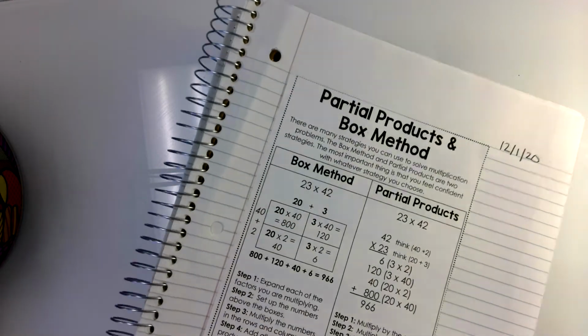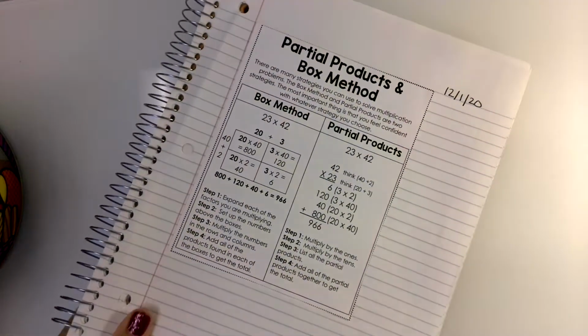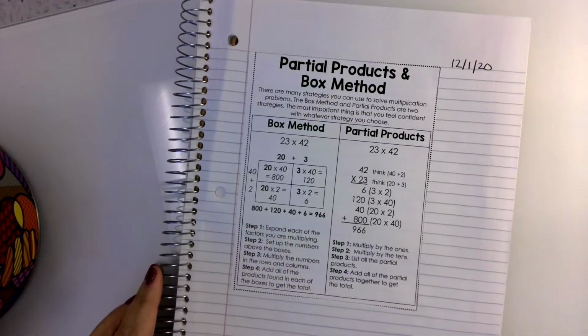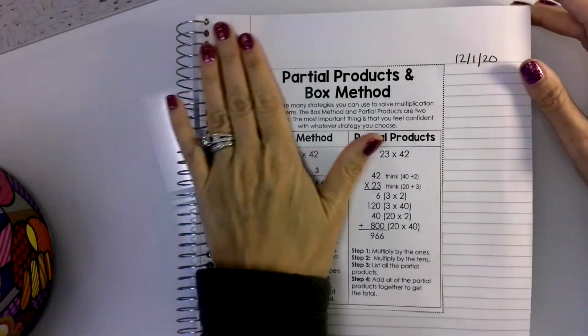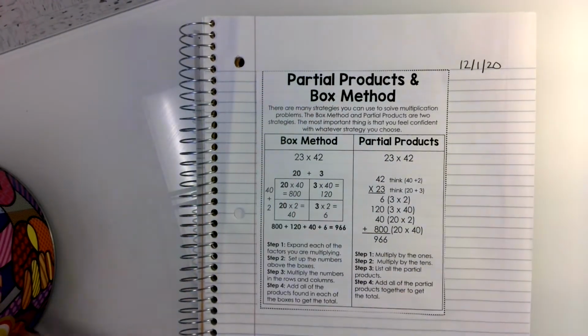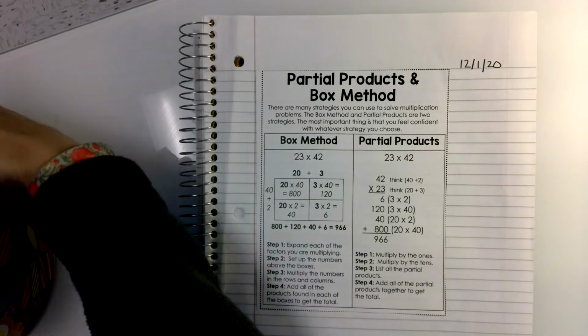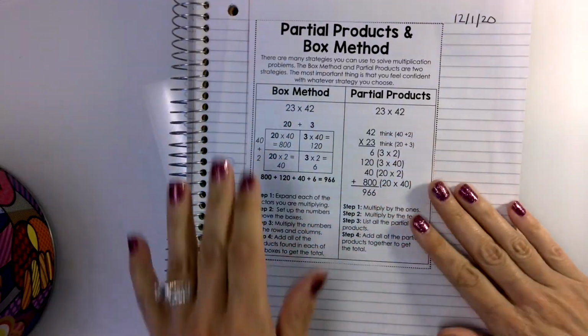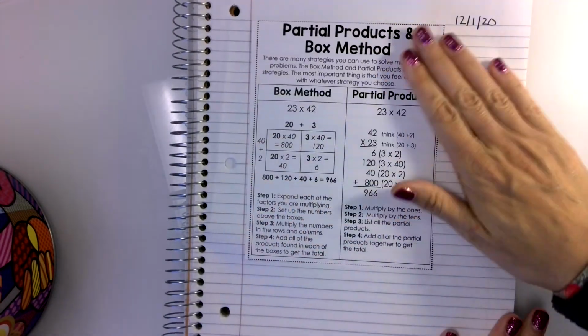All right, so in your notebook, I want you to put today's date, and then you're going to go ahead and glue this down. This is in your notes that I gave you, the papers that you can print out. Or if you came to school, I gave you these to take home to have with you. You're going to glue this down.